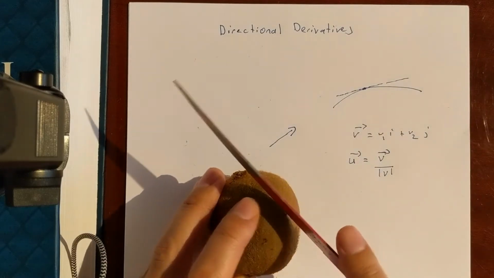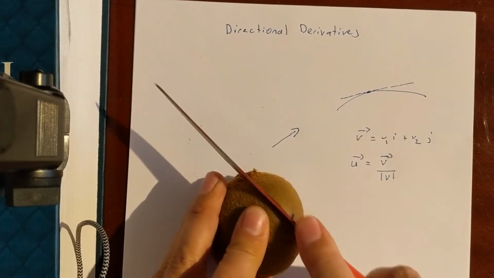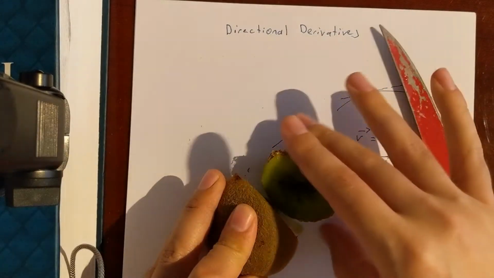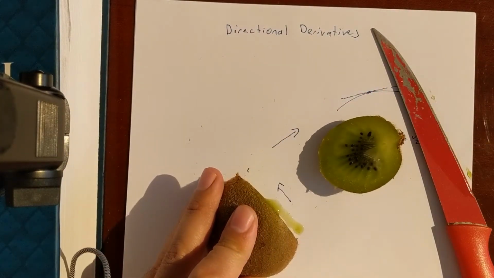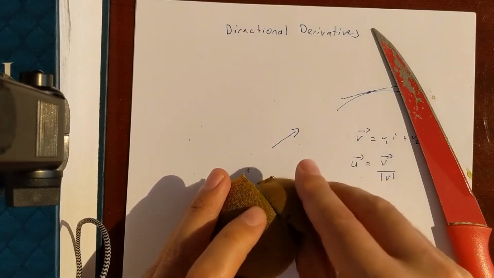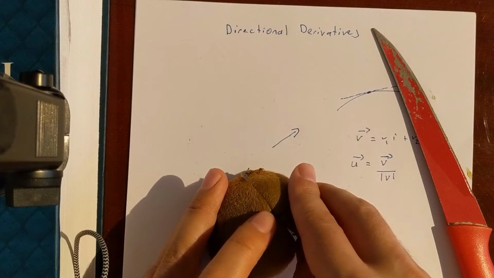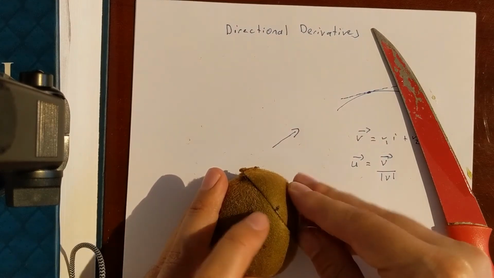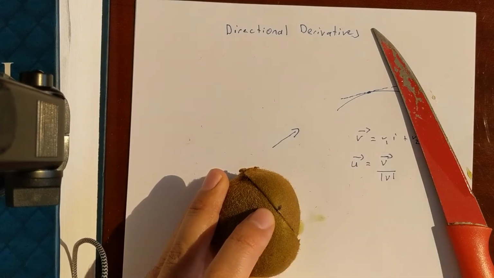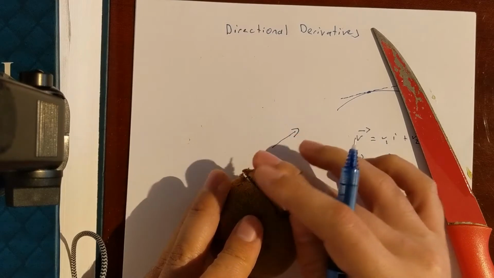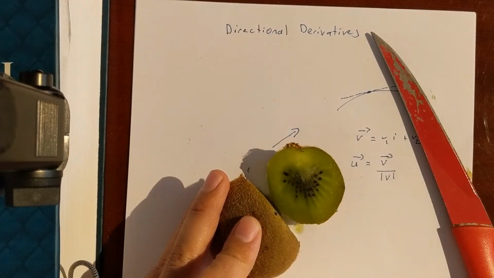So I'm going to bring my knife and cut this kiwi. In that direction, vertically, I'm going to cut it right down the center. Now the point is gone. Sorry, it was right here. The point was right here. So let me label this side also. Now I need to talk about the tangent line to this curve.